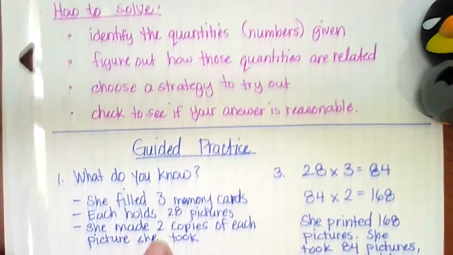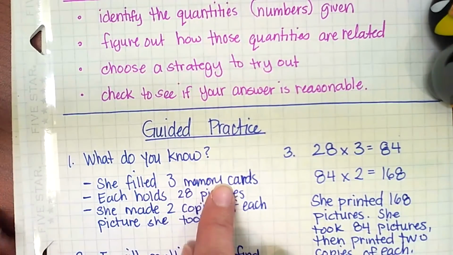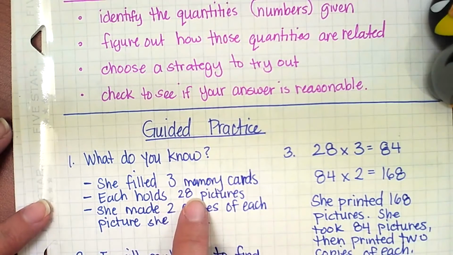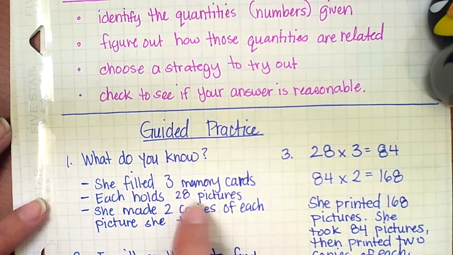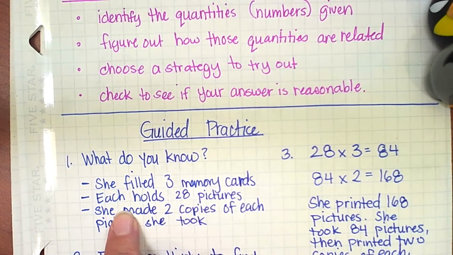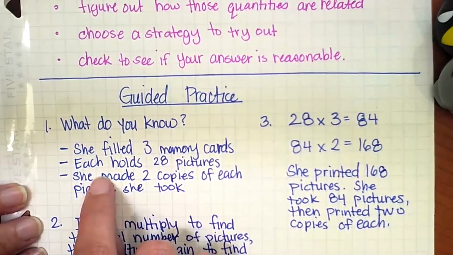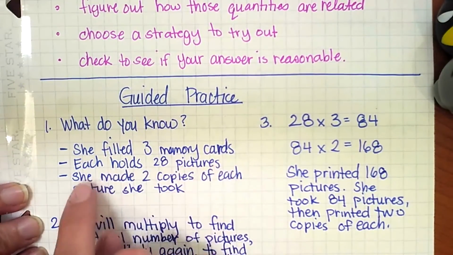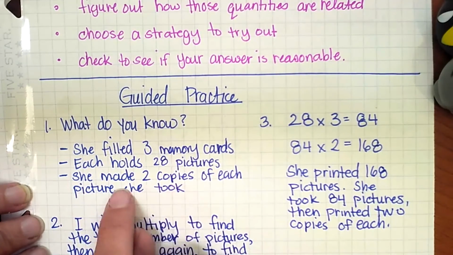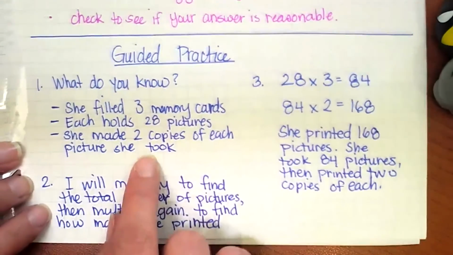So what do I know? We know that she filled 3 memory cards. We know that each one holds 28 pictures. We saw that from the picture in the question. If you looked on the right, it had a picture of the memory card and it told you it held 28 pictures. We also know that she made 2 copies of each one of those pictures that she took.